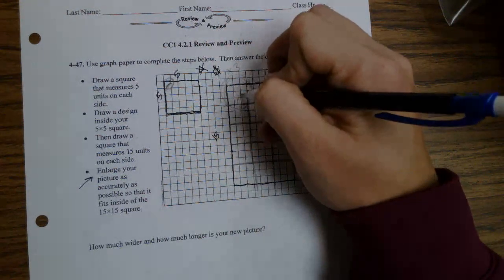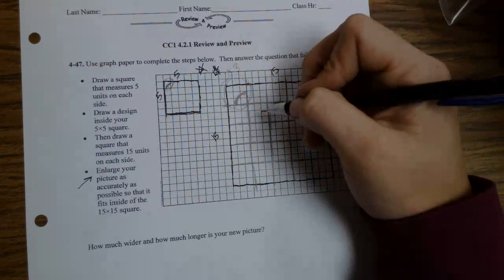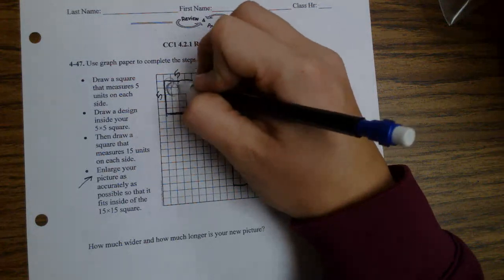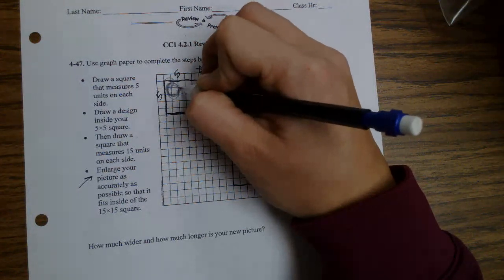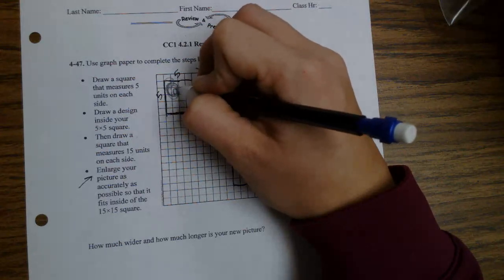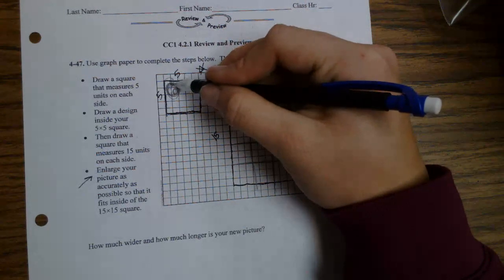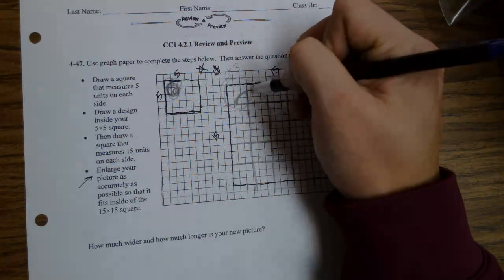I would want to recreate it here, just like we did in class. So let's say I made a circle here and then I made like an eyeball. So this square here matches this square here.